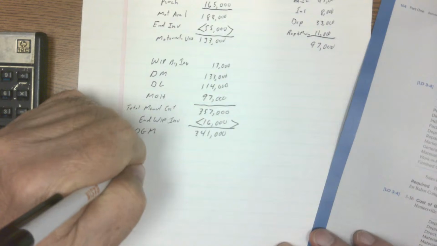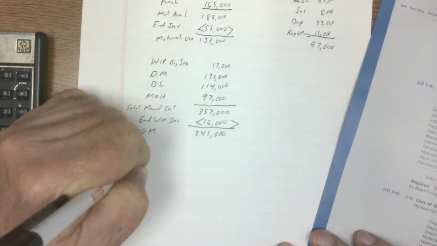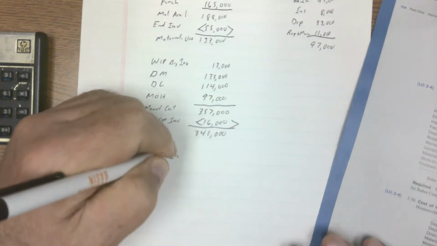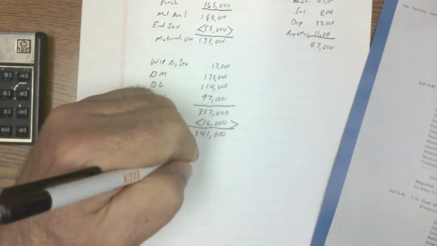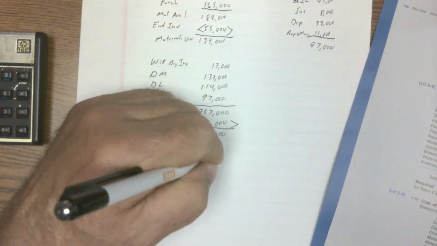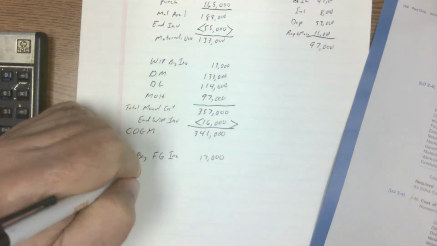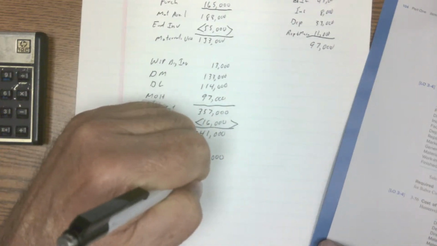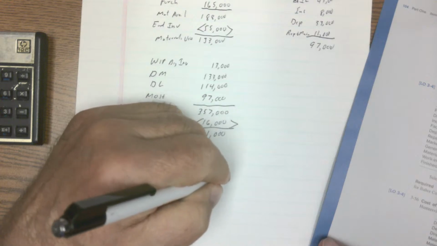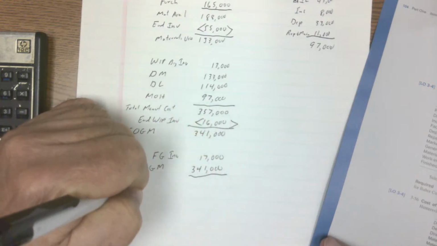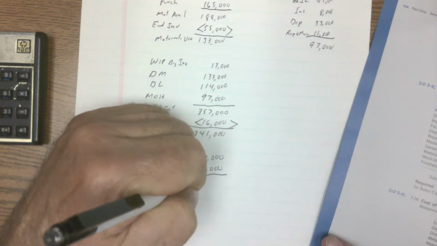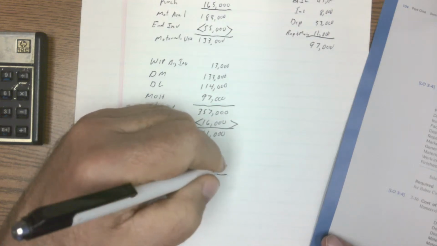All right. Then you need to get your cost of goods sold in order to do the income statement. So we're going to start with our beginning finished goods inventory. And we're told that's 17,000. We're just going to bring down this cost of goods manufactured, 341. That will give us goods available for sale, 358.